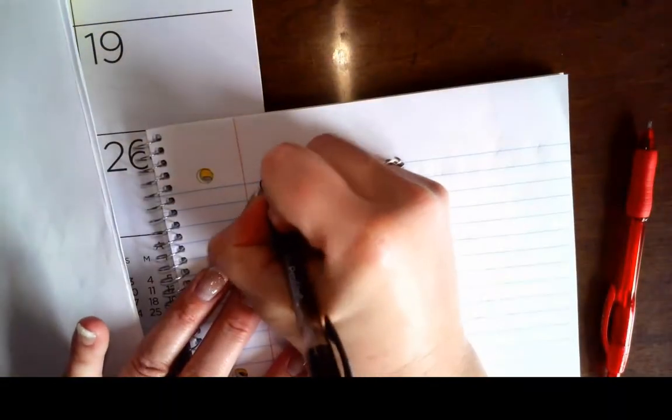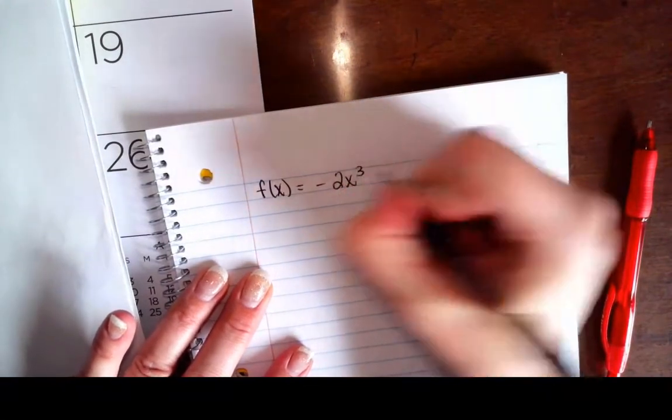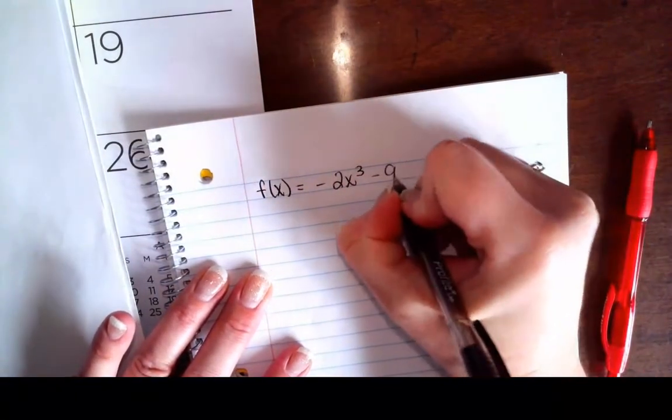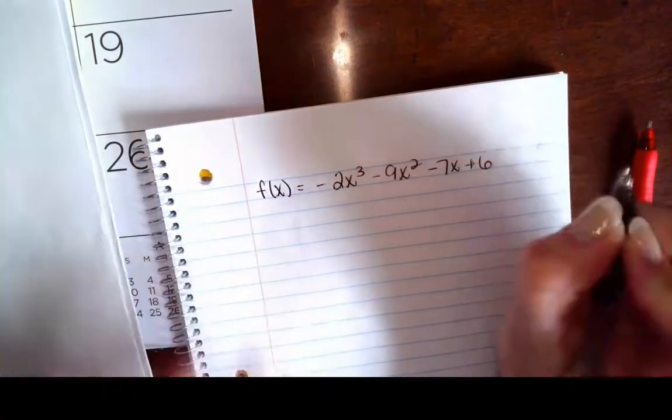So our final one, we have f of x equals -2x to the third minus 9x squared minus 7x plus 6.